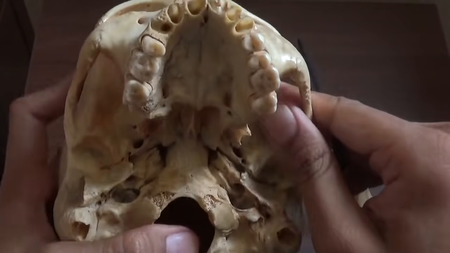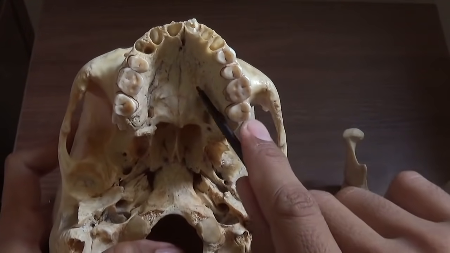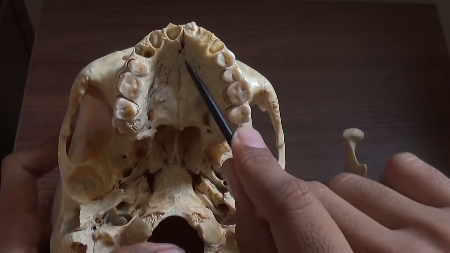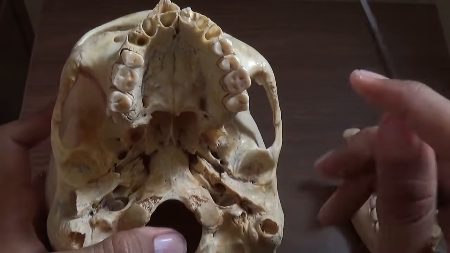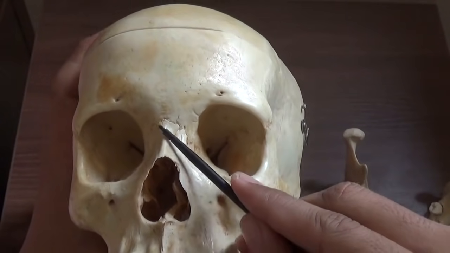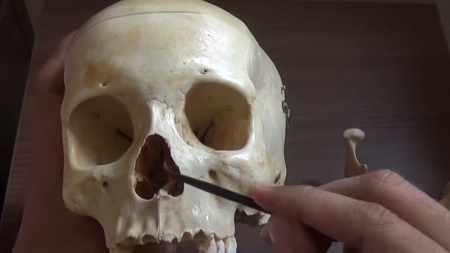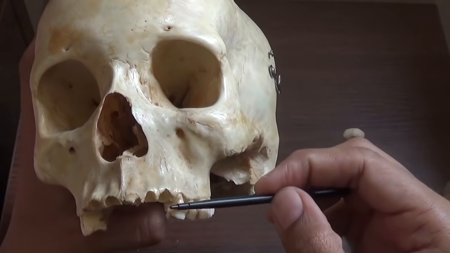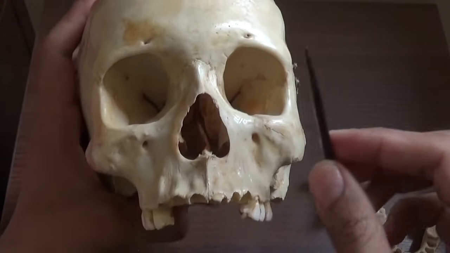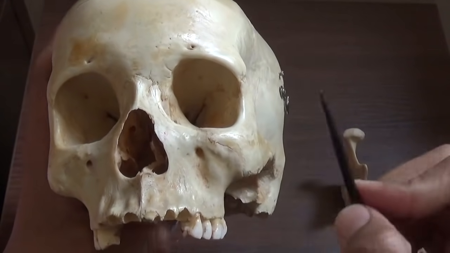and it has a palatine process which articulates with its counterpart and with the palatine bone to form the hard palate. So what we are concerned with Norma Frontalis is the frontal process of maxilla, the nasal notch, the alveolar process, and the zygomatic process. So that is about maxilla.